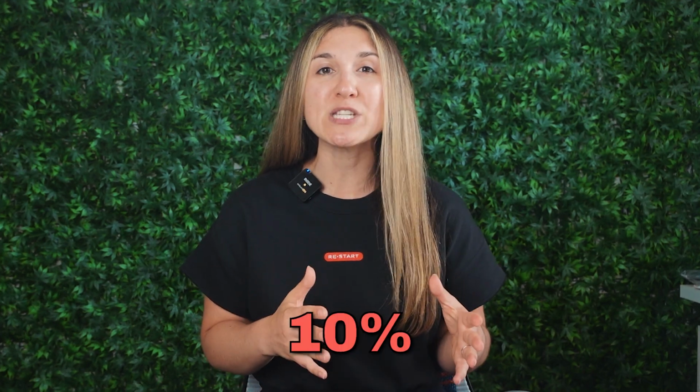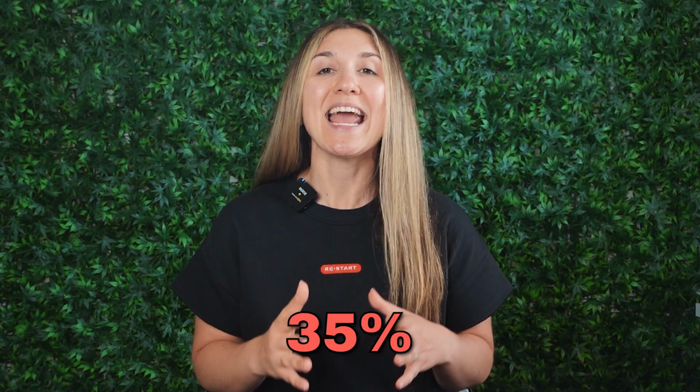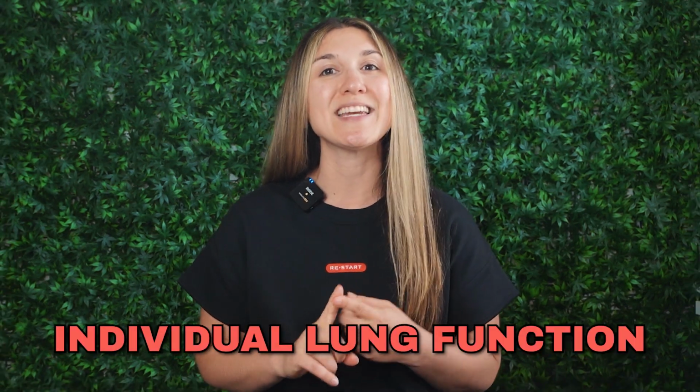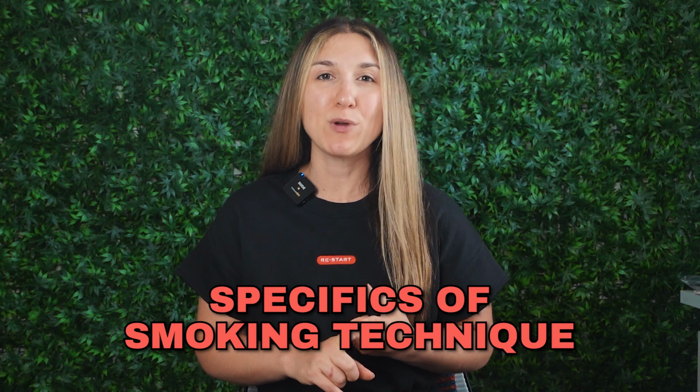For example, let's take 10 milligrams of THC. With bioavailability of THC in smoking generally ranging from 10% to 35%, a 10 milligram THC dose would mean your body absorbs approximately 1 milligram to 3.5 milligrams of THC. Keep in mind though that this range can vary widely due to factors like individual lung function and the specifics of smoking technique.